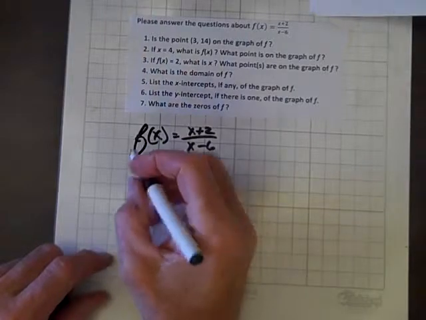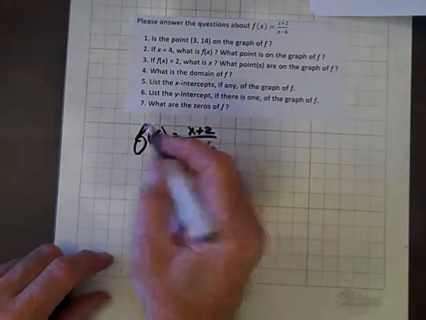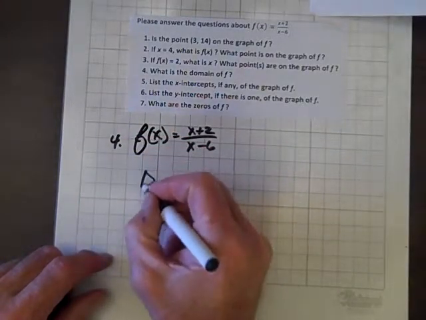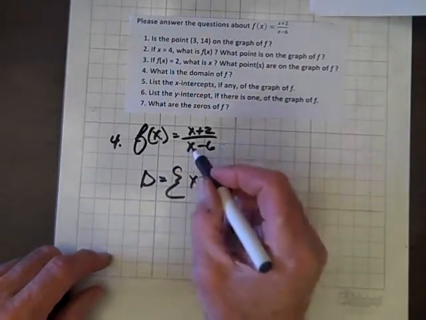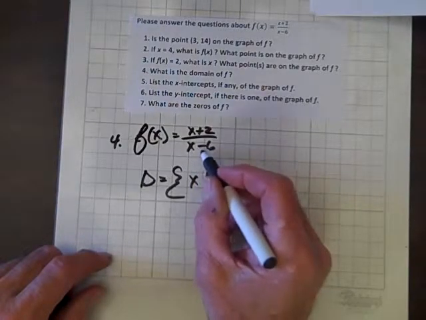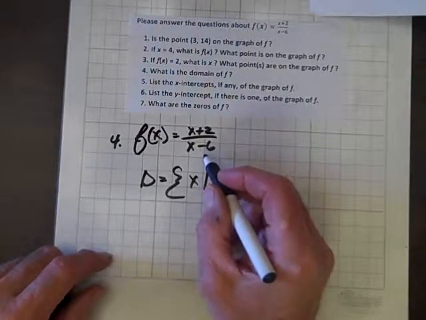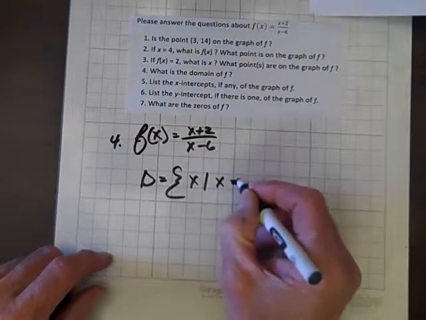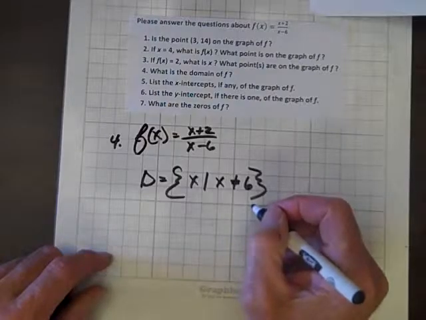Question 4 asks, what is the domain of f? I'll identify that. So the domain equals the set of x such that, and clearly the only problem we have is with 6, because if we replace x with 6, we have 0 in the denominator, and division by 0 is undefined. So x is not equal to 6, and that is the domain.